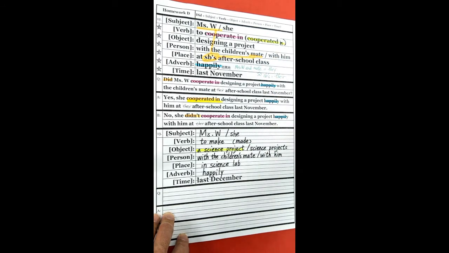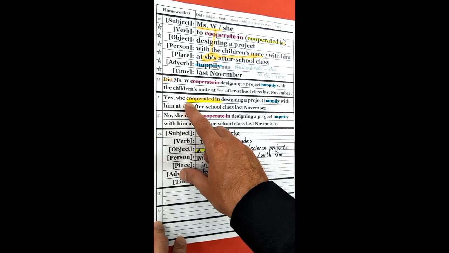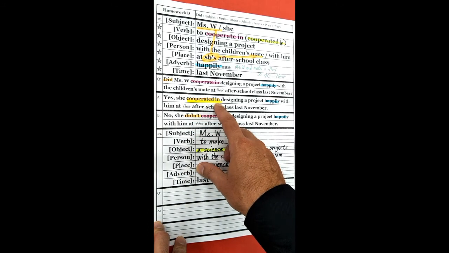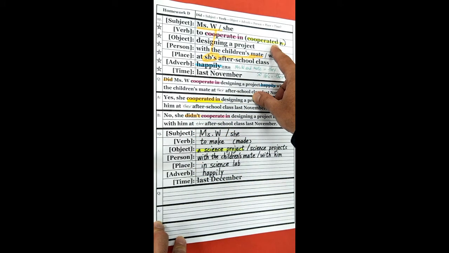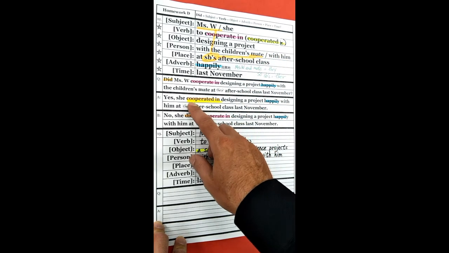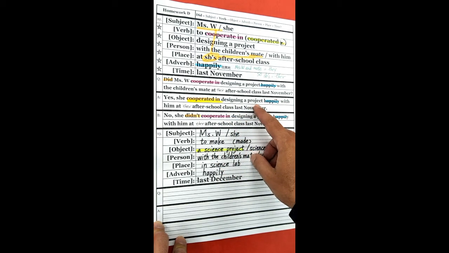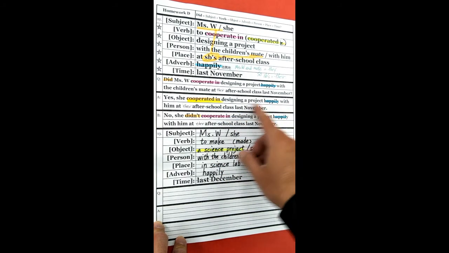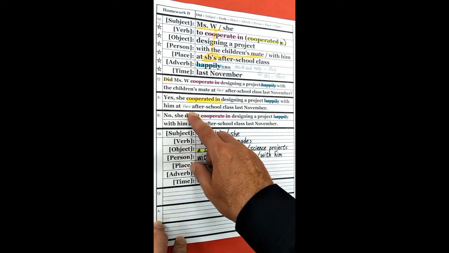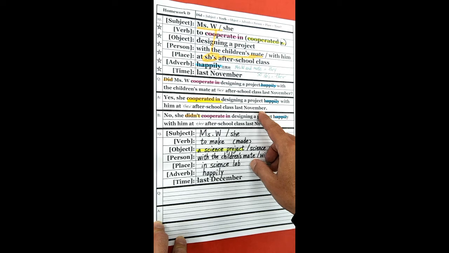Okay? All right. Let's look at the answer. Yes, she cooperated in. Ed is the past tense. She cooperated in designing a project happily with him at their after-school class last November.